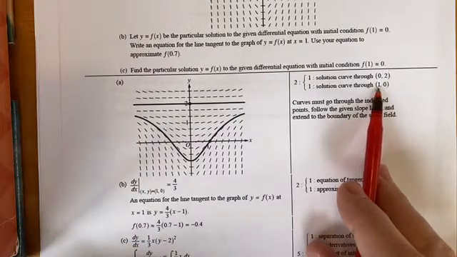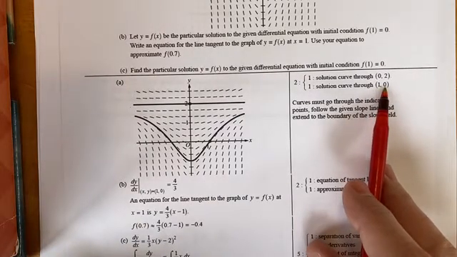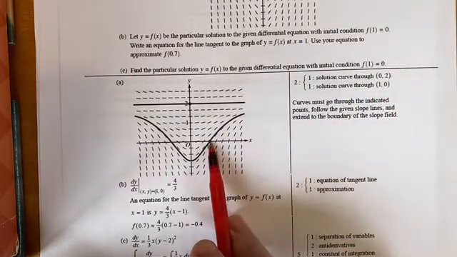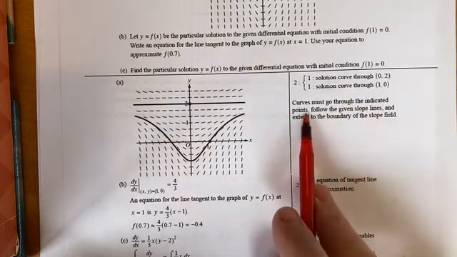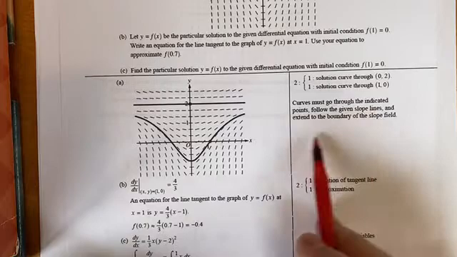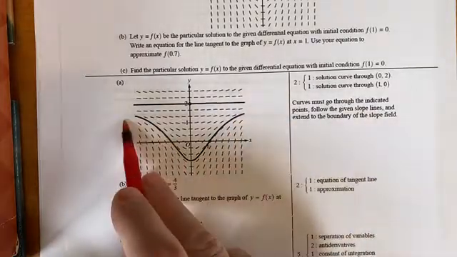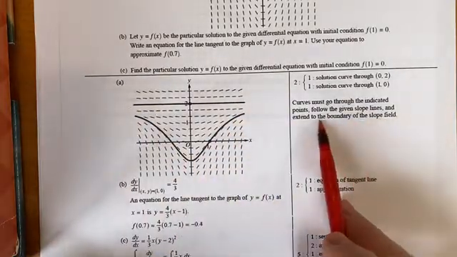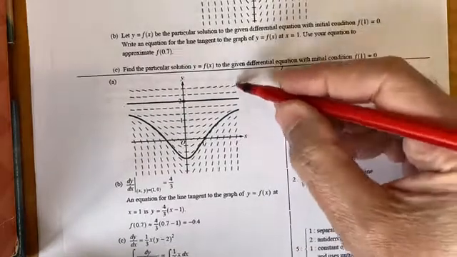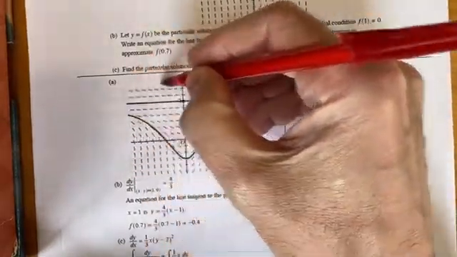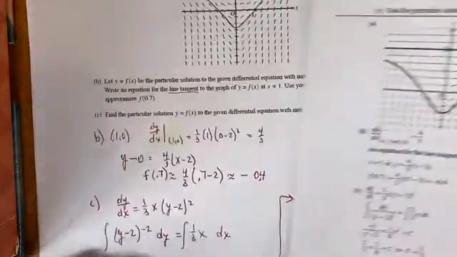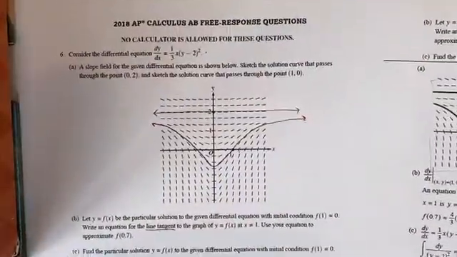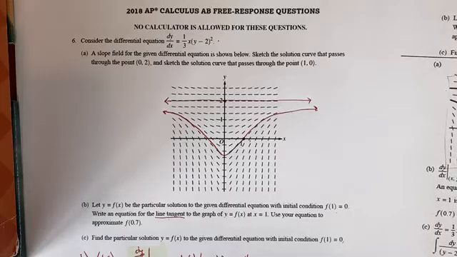And then this point 1, 0 has to go through that point right there, to the right 1 and up 0. Curves must go through the indicated points, follow the given slope lines, and extend to the boundary of the slope field. So if you're going, go all the way to the edge, right? And it looks like I did, so we're good.